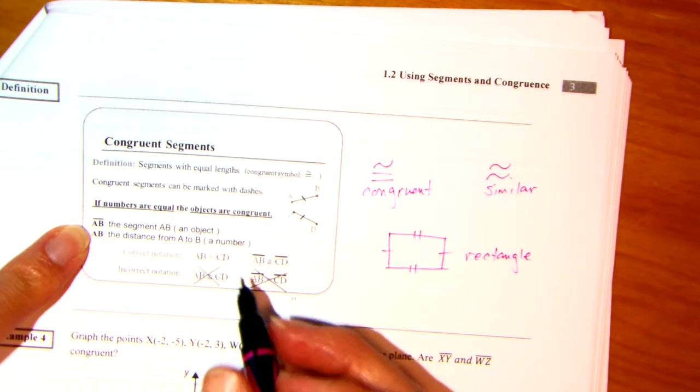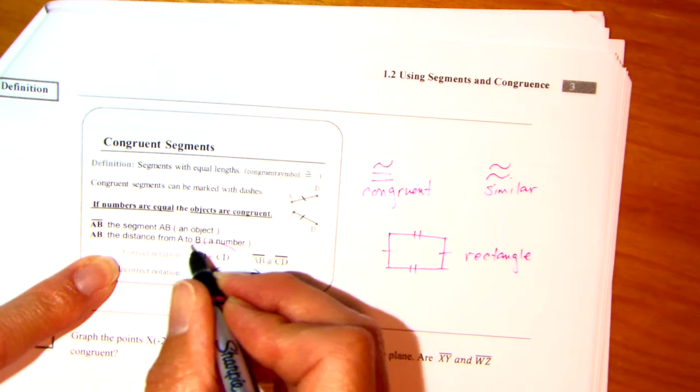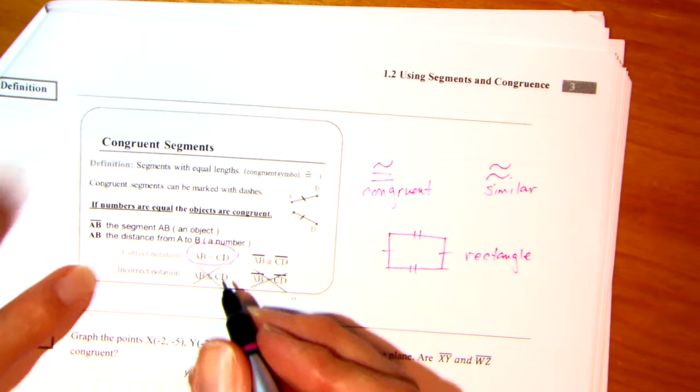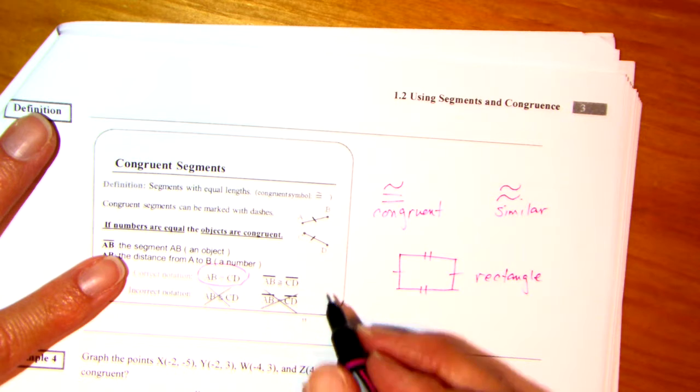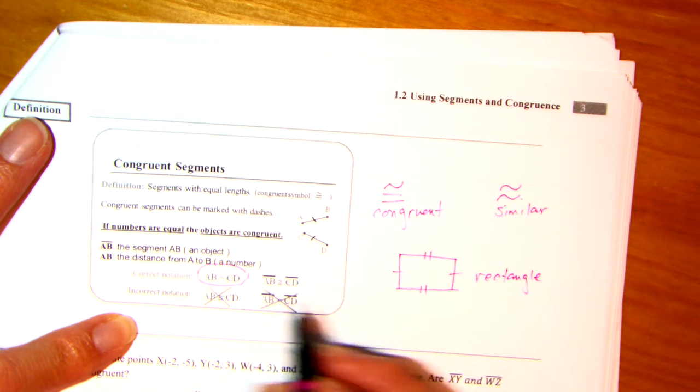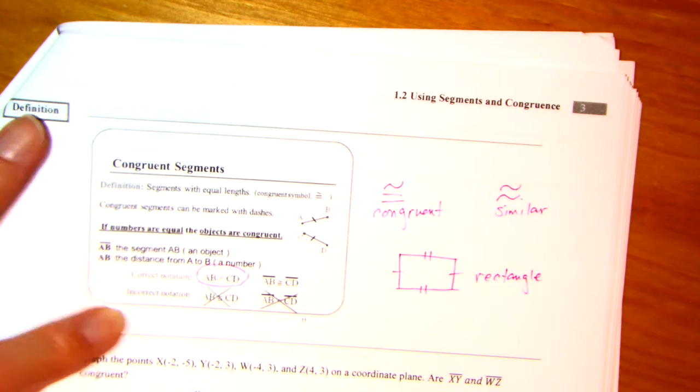Now, one thing I want you to notice, correct notation. Once you remove that segment line, the measures are equal. There's an equal sign in there. I don't know if you could see that. But the segments themselves are congruent. So you want to use the congruent symbol for the segments. Put an equal sign for the measurements.